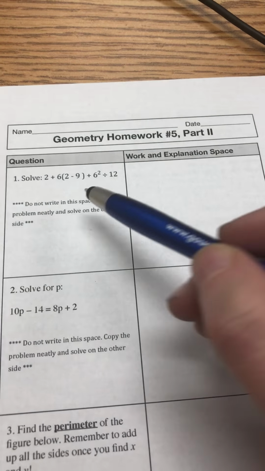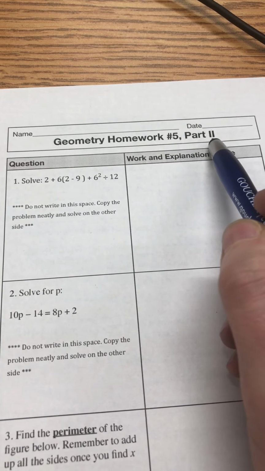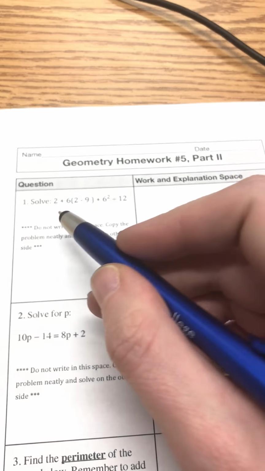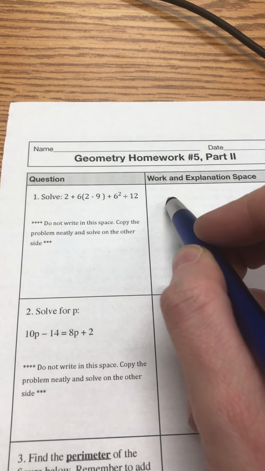Good afternoon. This is question 1 for homework number 5, part 2. So this is the one from Monday, January 29th. For this question, we're going to go ahead and copy it down nice and neatly over here in our workspace.